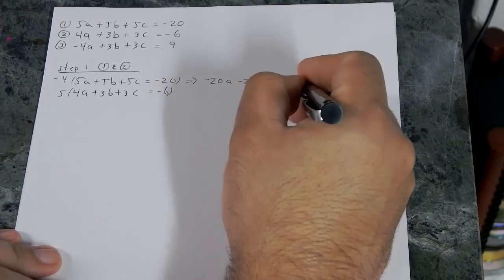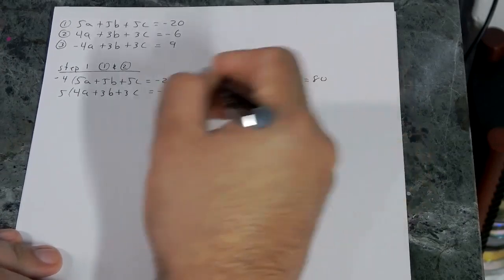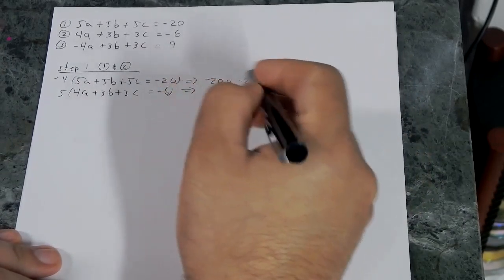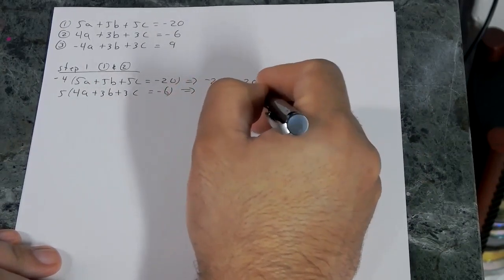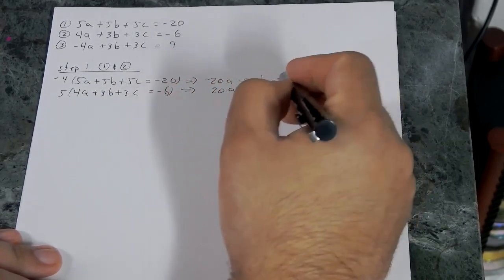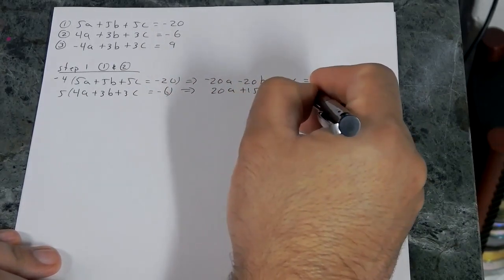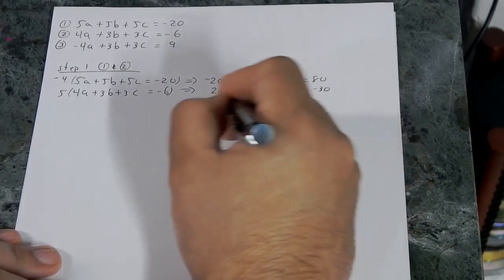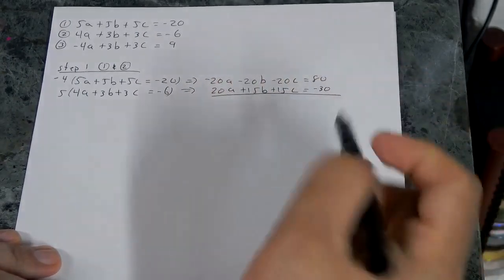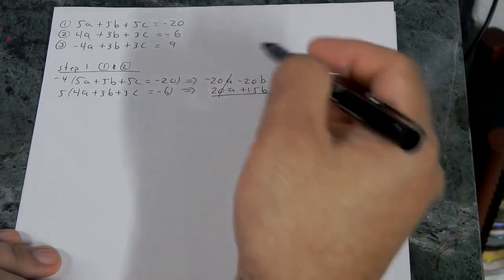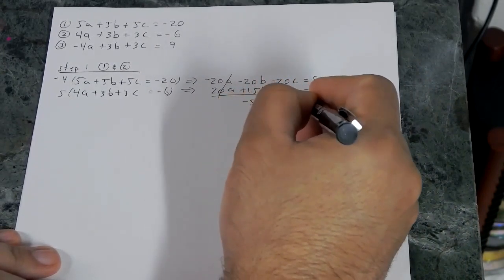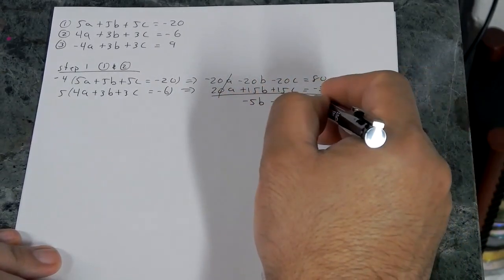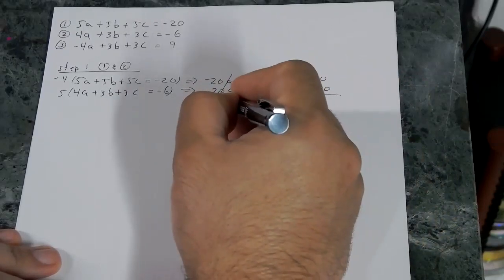Minus 20c equals 80. The bottom multiplying by 5, I got 20a plus 15b plus 15c equaling negative 30. The a's are gone. Negative 5b minus 5c is equal to 50. So that's equation 4.